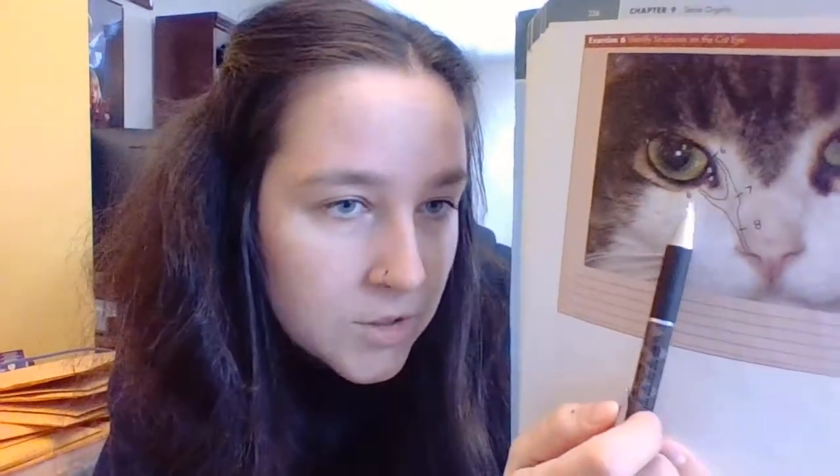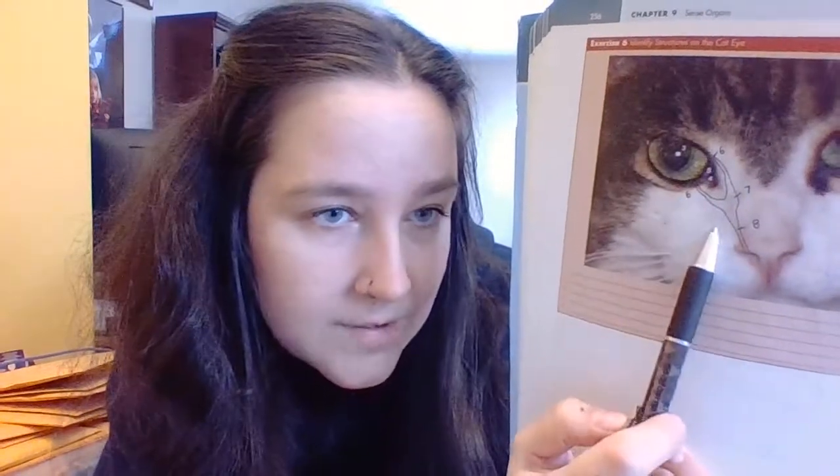And then the nasolacrimal duct I've drawn on. So this is my nasolacrimal duct. 6, what I've labeled here, are the punctum. So we have the upper and lower puncta. And then this 7 is the lacrimal sac. 8 is the nasolacrimal duct.